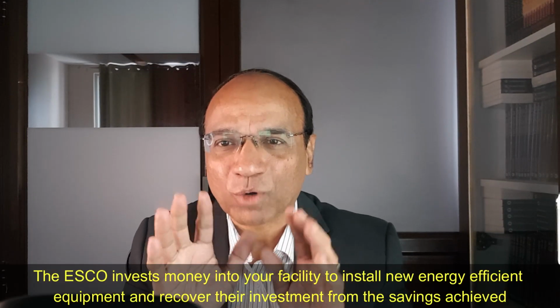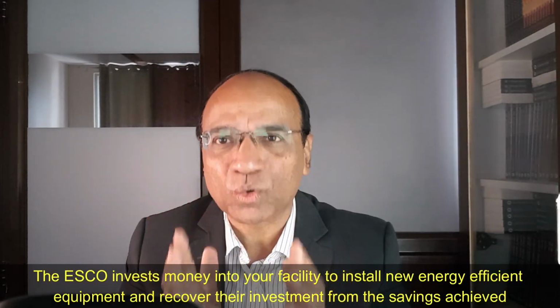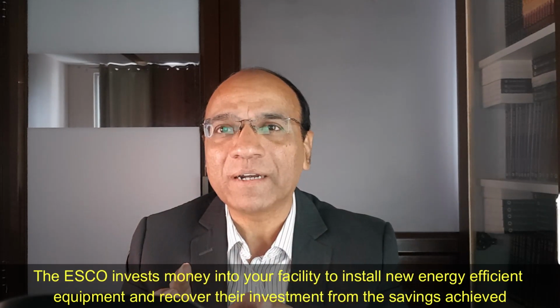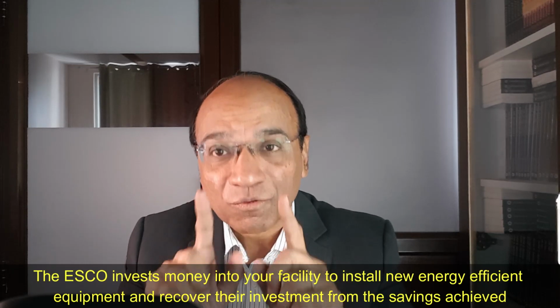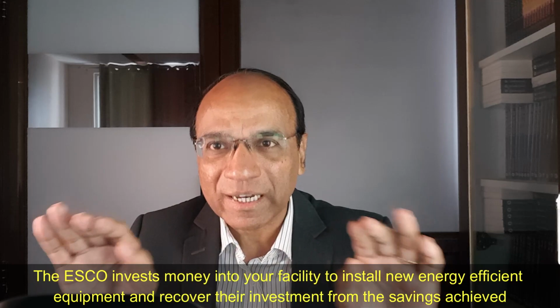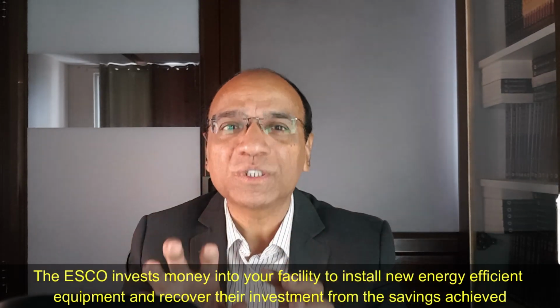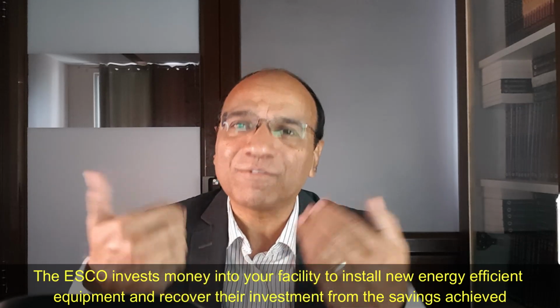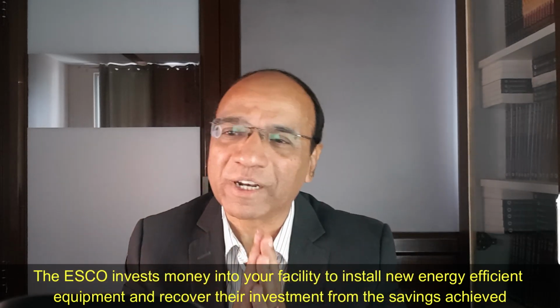So here the concept is that the vendor, the ESCO, will invest the entire money into your building. He will buy all the equipment. You will start getting the savings which are established from the baseline. That means you will get the saving based on the baseline that is established, and then from those savings he will recover his money. And then he will take all the money back, and thereafter the equipment is yours, the remaining savings also will come to you.